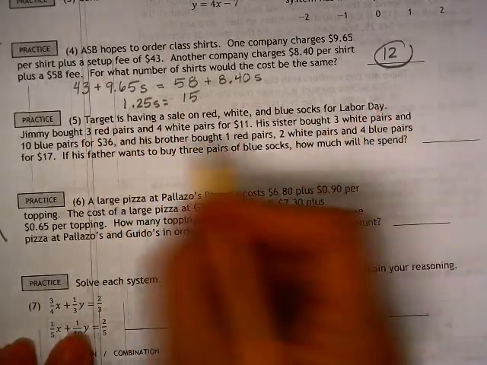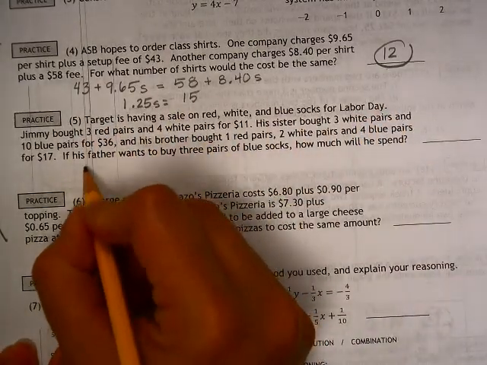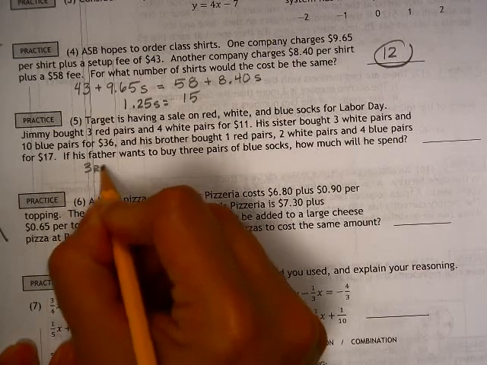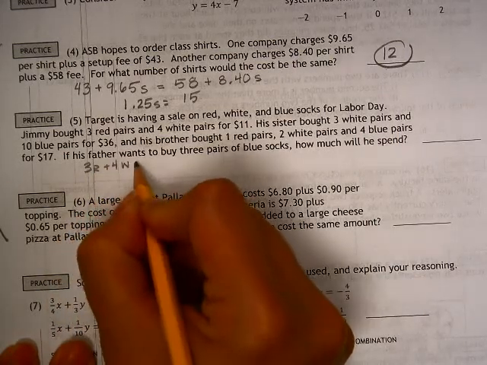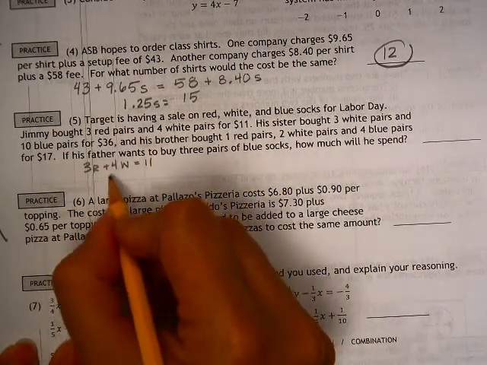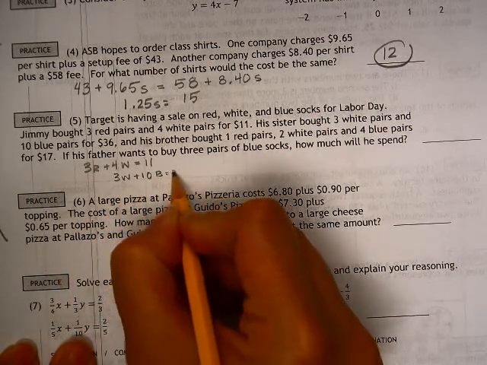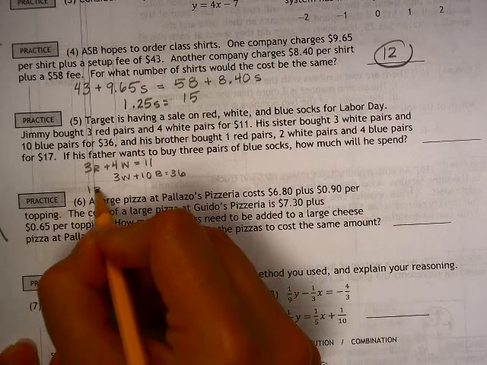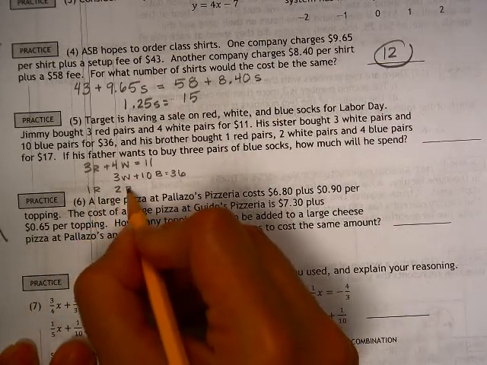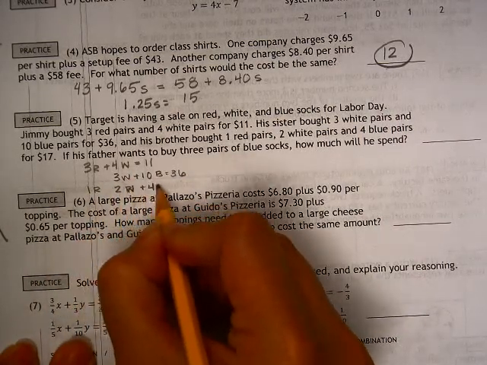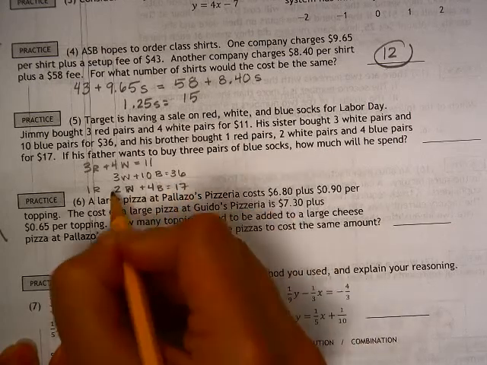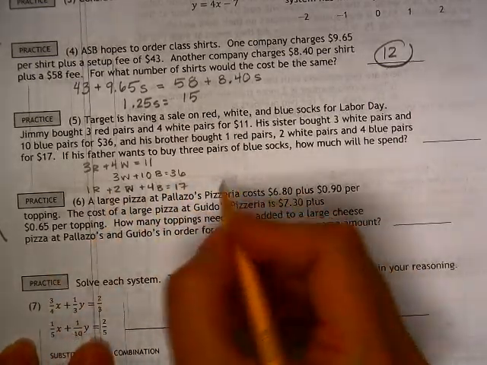Let's go ahead and look at this one here. I have 3 red and 4 white for $11. And I have 3 white and 10 blue for $36, and I have 1 red and 2 white and 4 blue for $17.